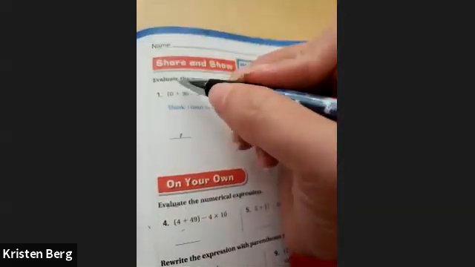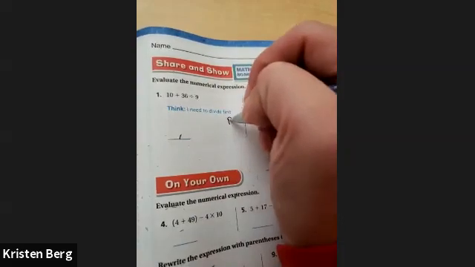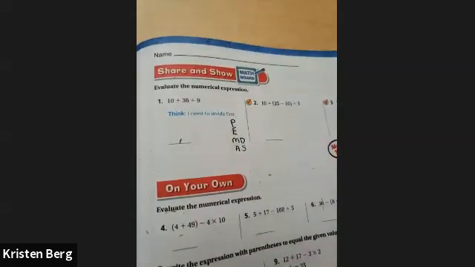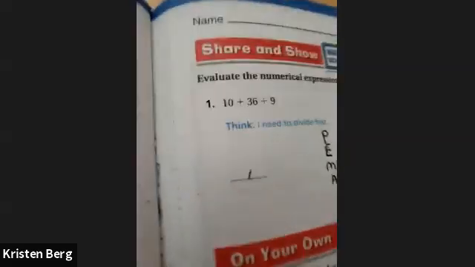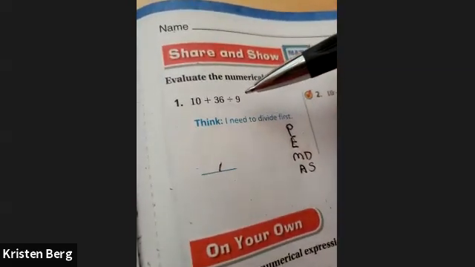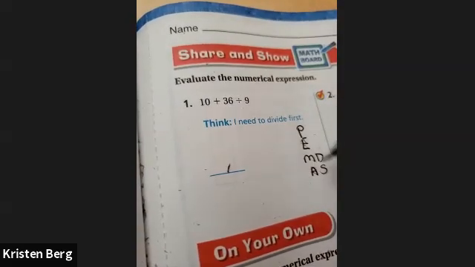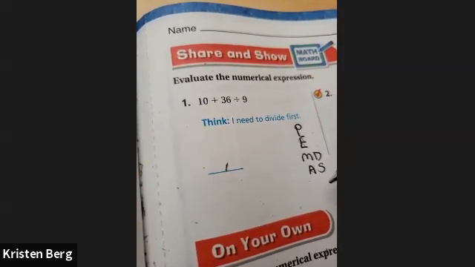All right, now I'm going to go back into my, with my pen. So it says evaluate each numerical expression. Again, use please excuse my dear Aunt Sally. You have to do this all the time. So whenever you see something like this and you have different operations and different numbers, you must use please excuse my dear Aunt Sally to do this.